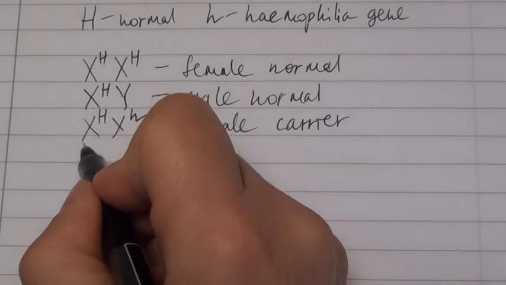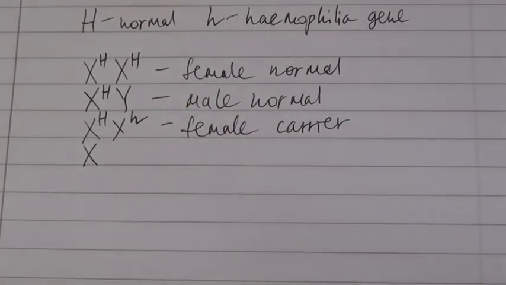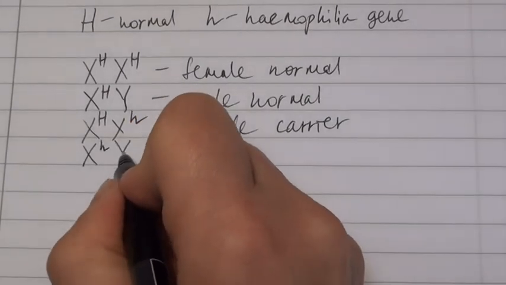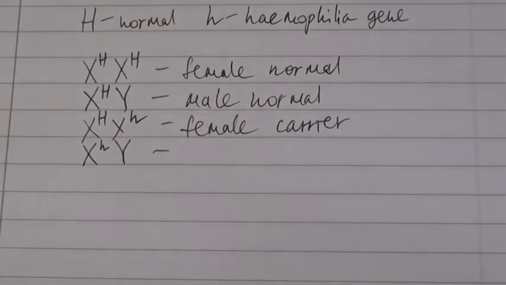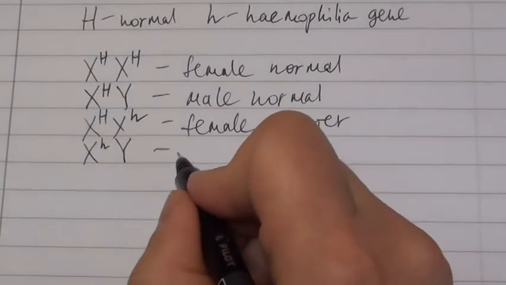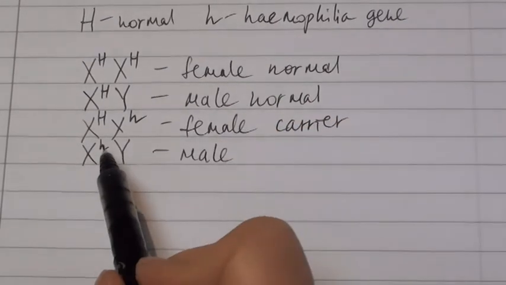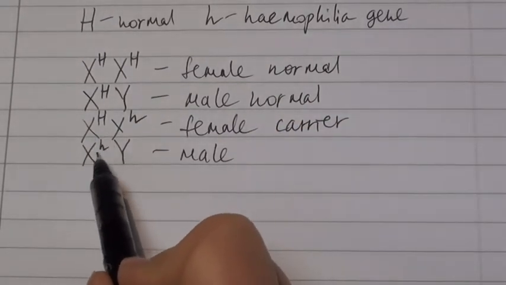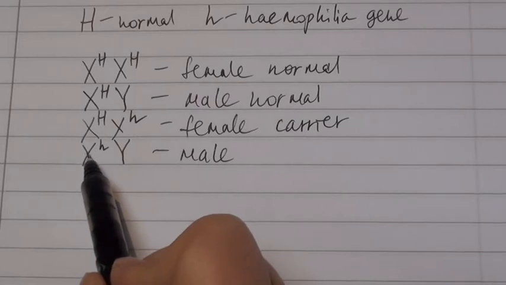And the last scenario I wanted to run past you is this one. How about this person? So what can you tell me about this particular individual? Well, again, same logic. I know it's a male, X and Y, so I'm going to start with that, male. And I can clearly see they have the hemophilia gene in the X chromosome.